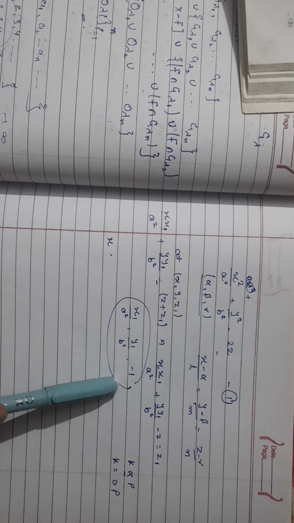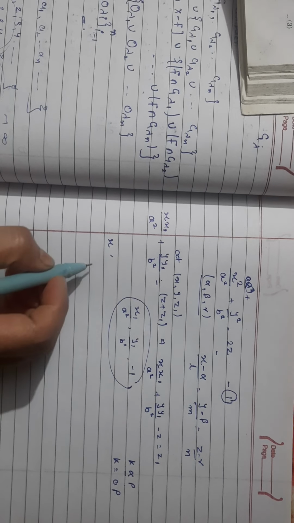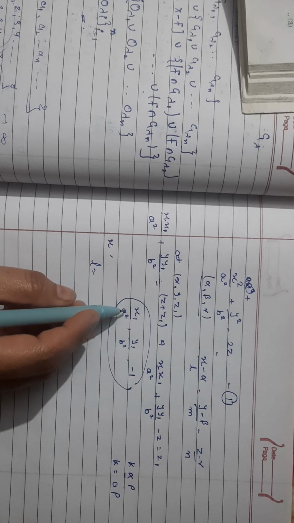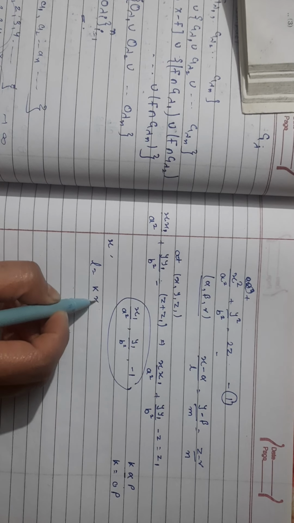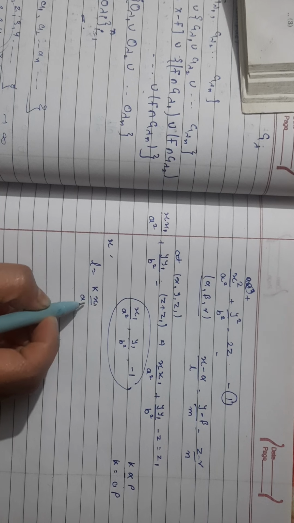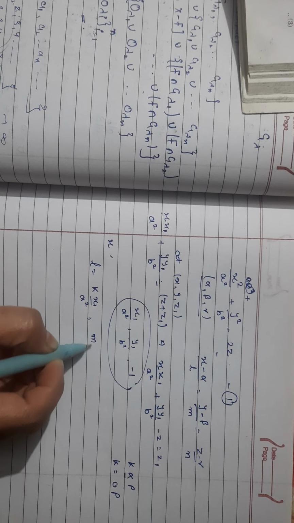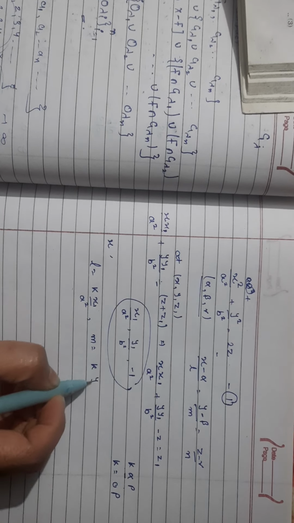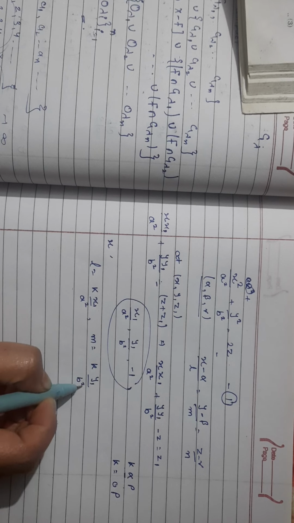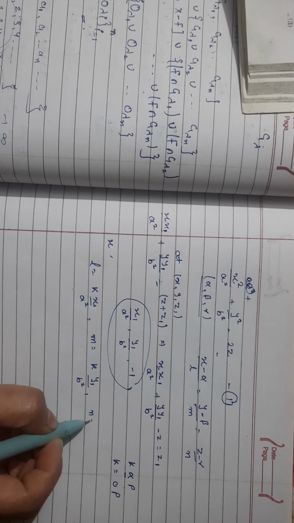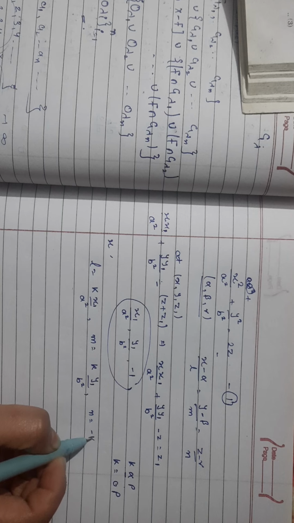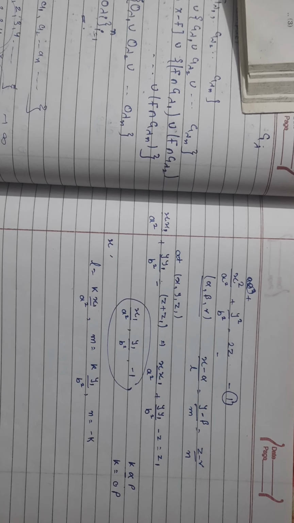So L equals some scalar multiple of x1 by a square, m equals some scalar multiple of y1 by b square, and n equals some scalar multiple of minus 1. Okay, you have L, m and n.